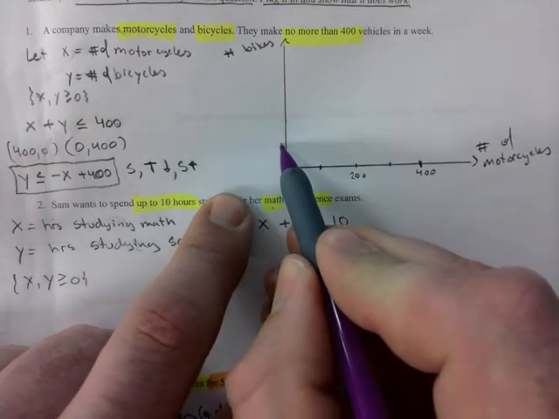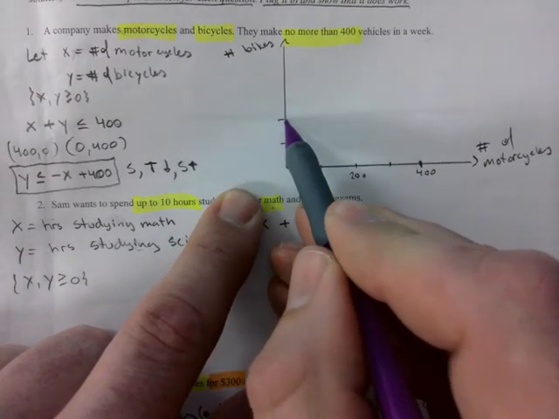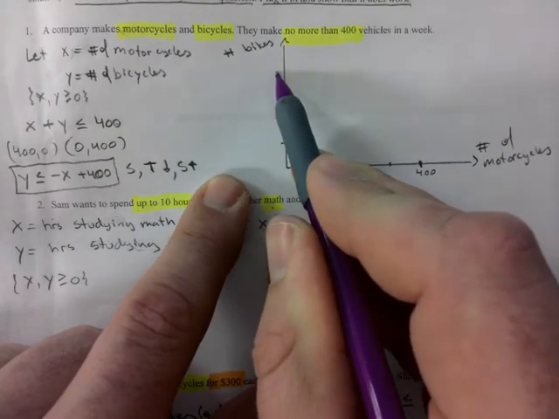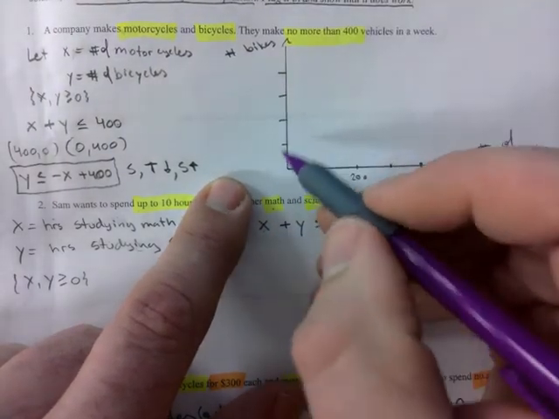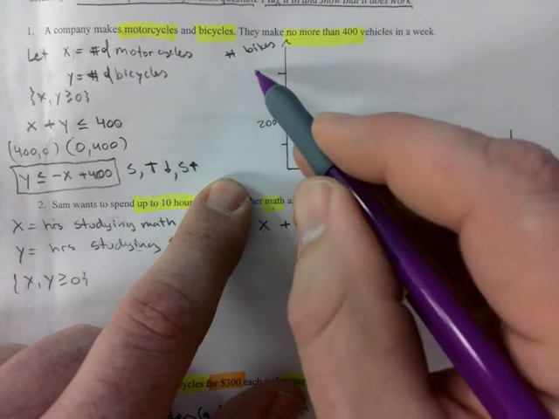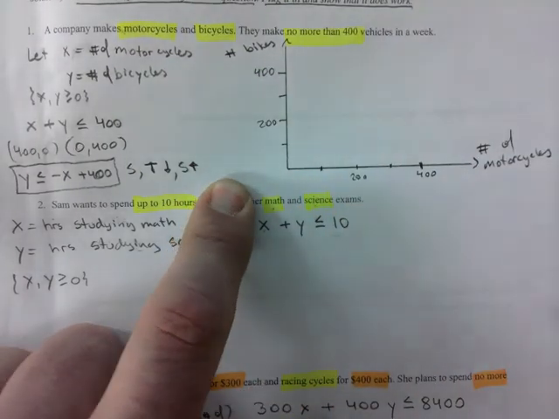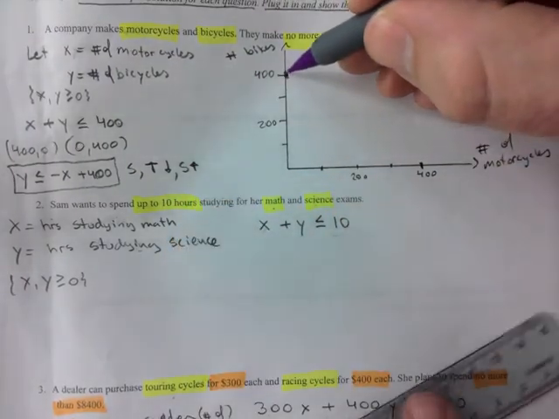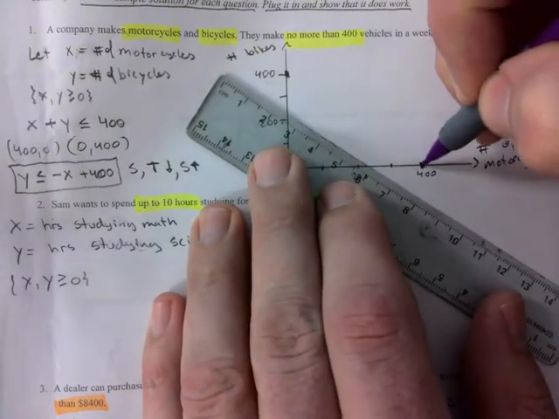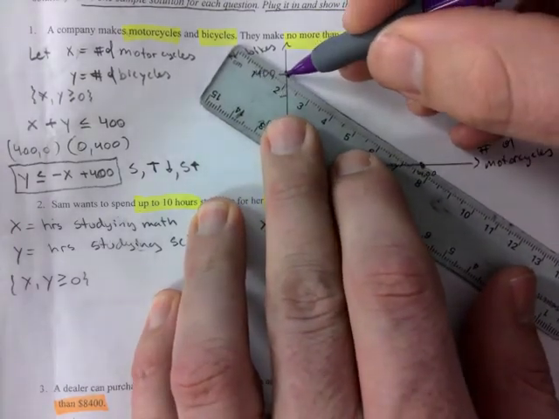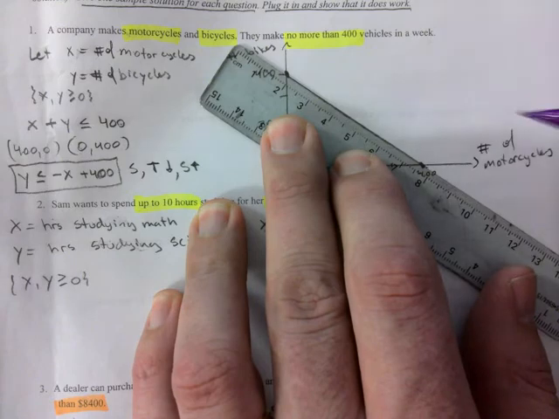So I'm going to do the same thing here. Maybe have them closer together. But I want you to spread out, right? Spread it out. Don't have it too cramped, because you want to see the lines. So it's 400, 0, 0, 400. I'm shading above.